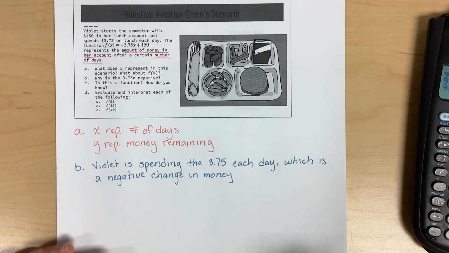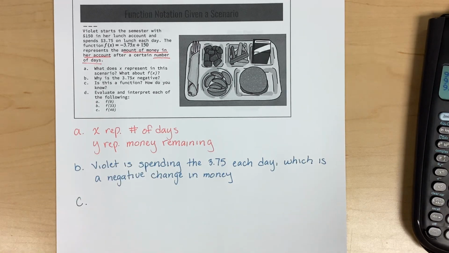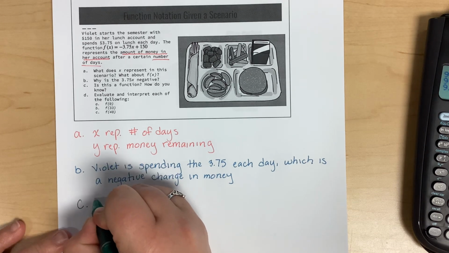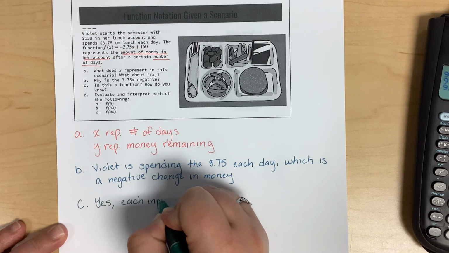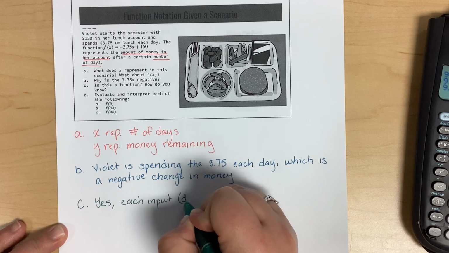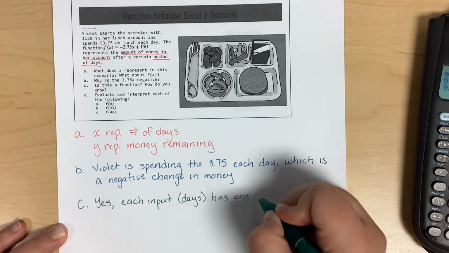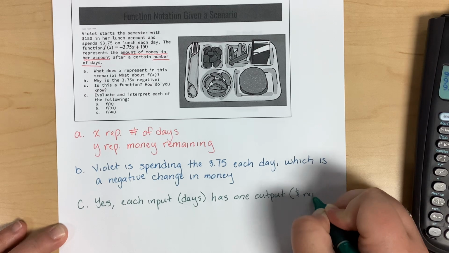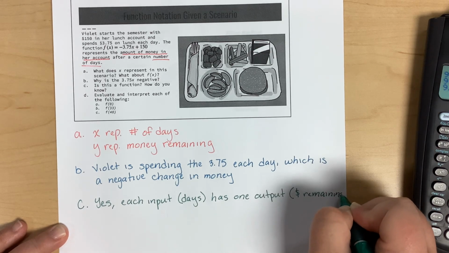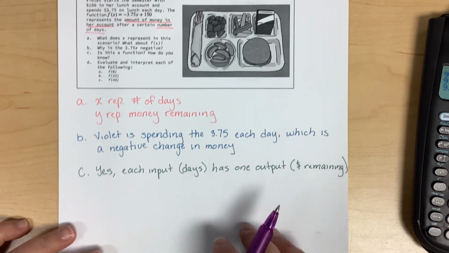That's why it's negative. All right, part C, is this a function and how do you know? Well, for each day that she takes money off the card, there's only one amount of money that she could have remaining. So the answer is yes, it is a function. Each input, which is days, has one output, which is money remaining. Okay. And then part D is where we see our function notation.